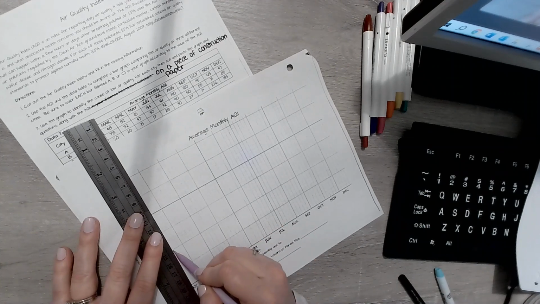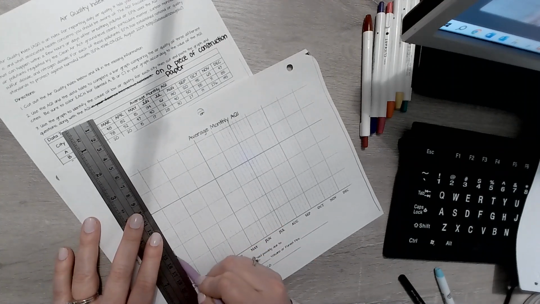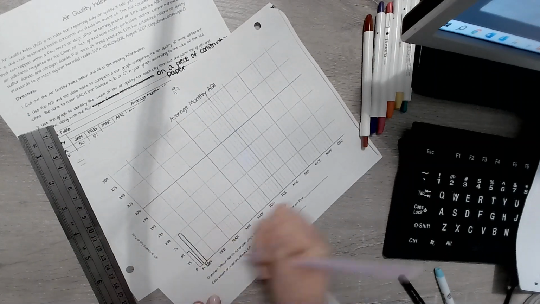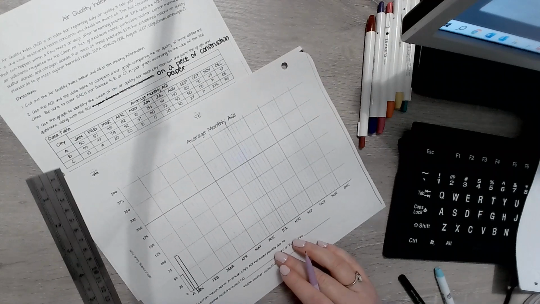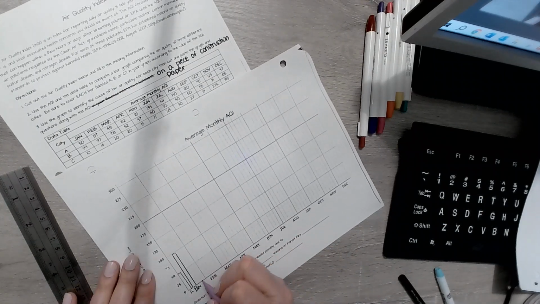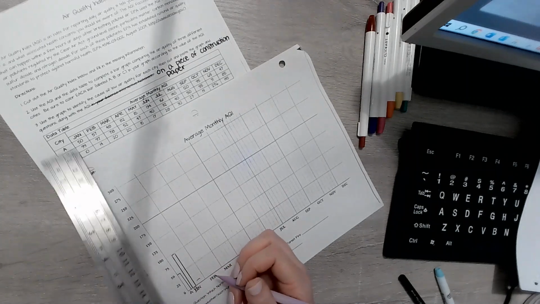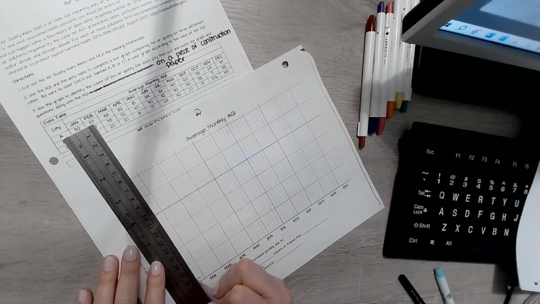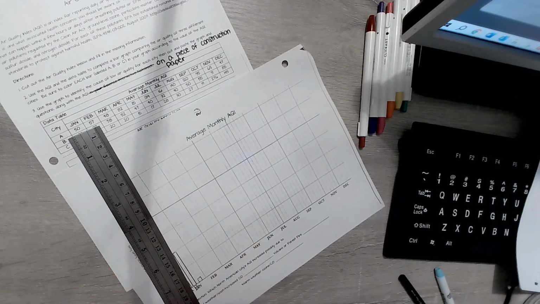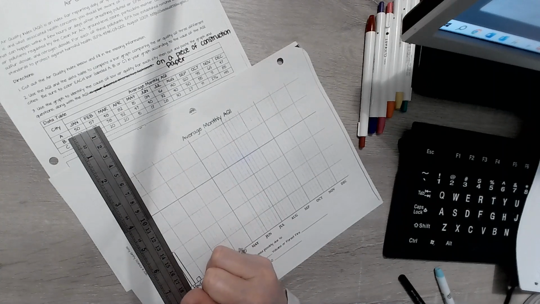Granted, not a super straight line, but okay. So this is city B. And then city C had an average air quality of 10. So I'm just going to go a little bit above here. And done. Okay, and then this is city C.